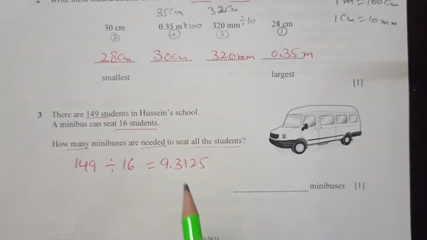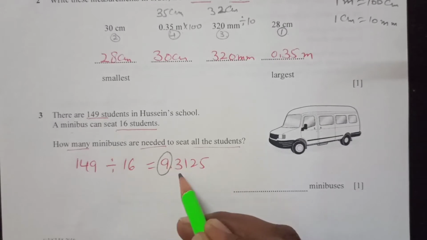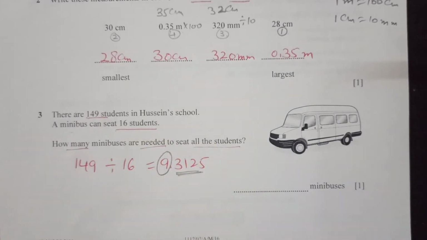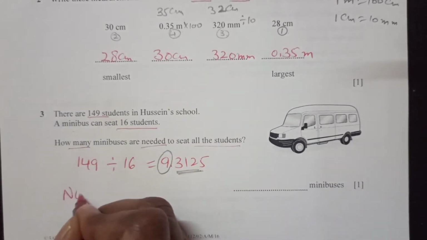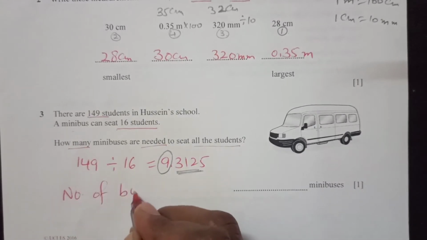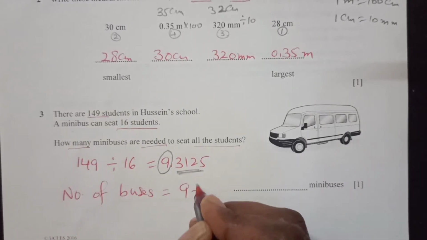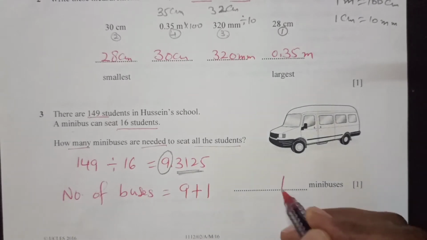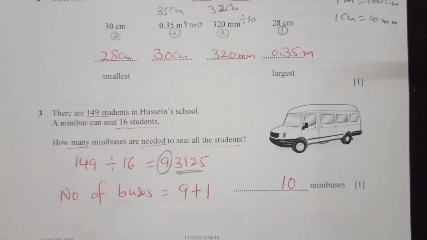So now that means we need 9 buses plus, but there will be some remaining students. So the number of buses needed will be 9 plus 1, which is 10. So the final answer will be 10 minibuses.